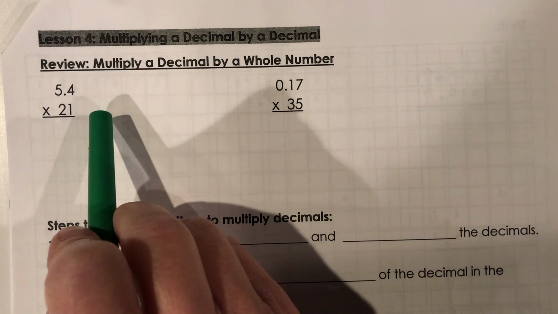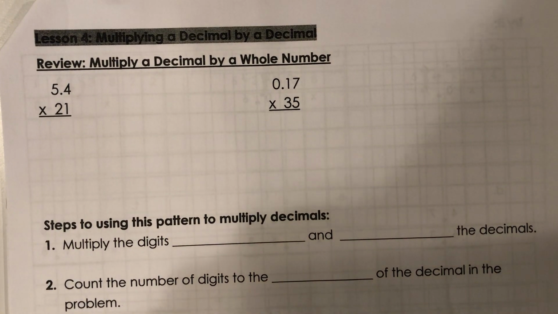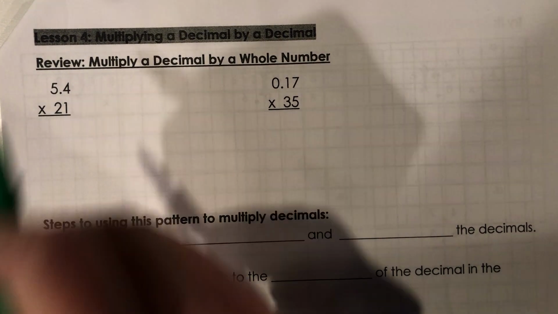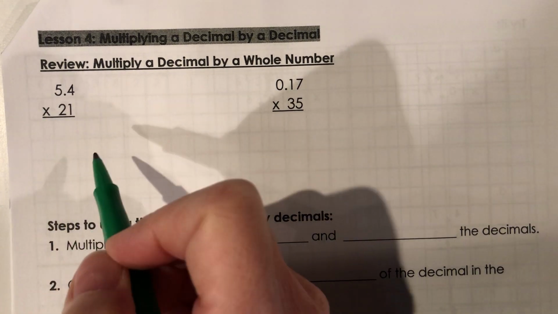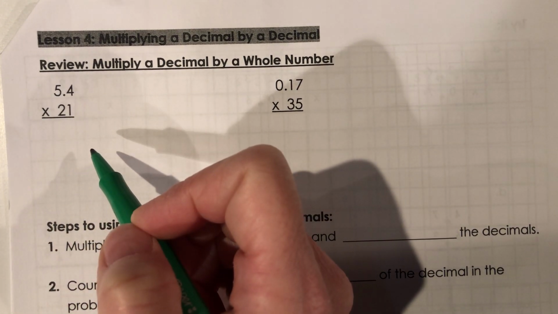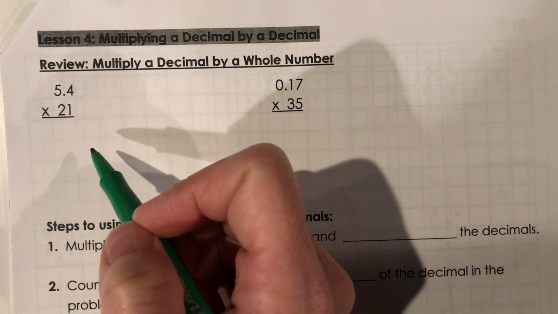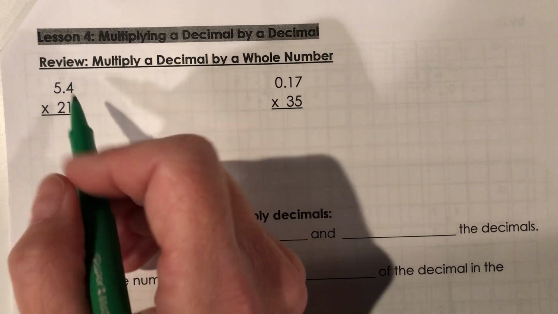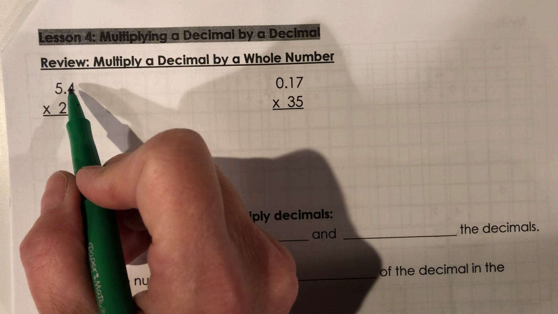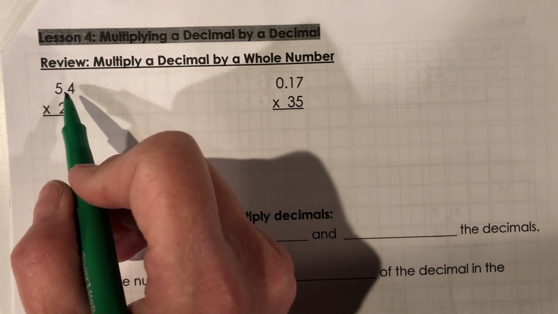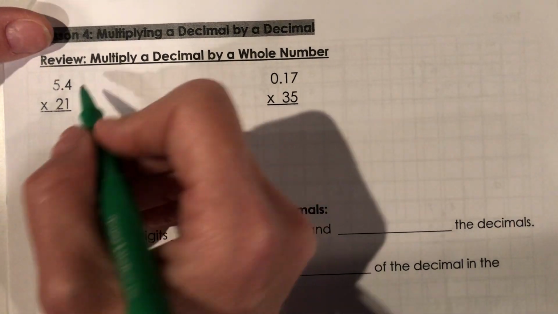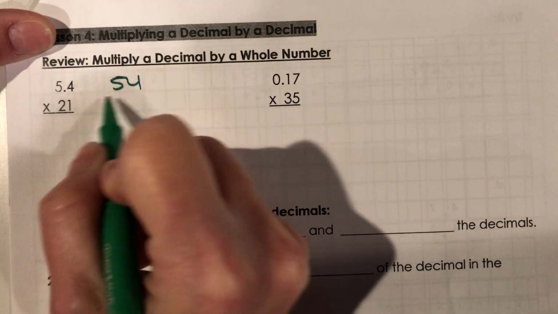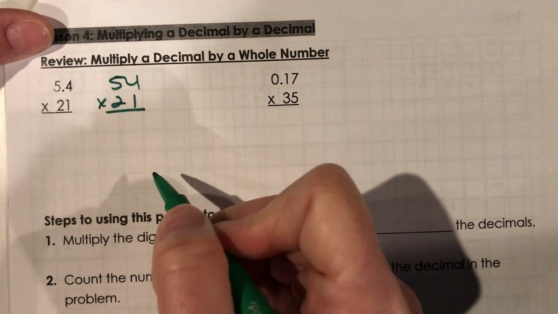So the first thing I'd like to do is just review what we learned in lesson 3, how to multiply a decimal by a whole number, meaning 5.4 is a decimal, 21 is a whole number. And we said last time that when you multiply a decimal value by a whole number, our first step is to kind of ignore this decimal point and just multiply the digits normally.